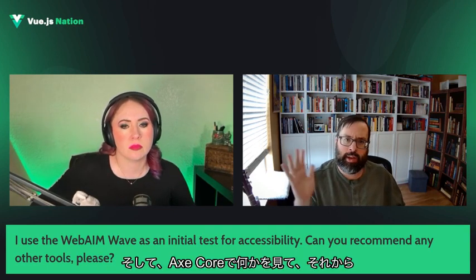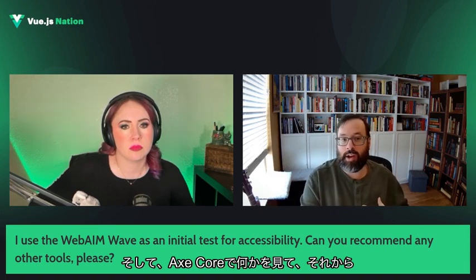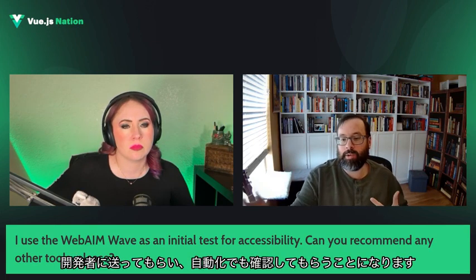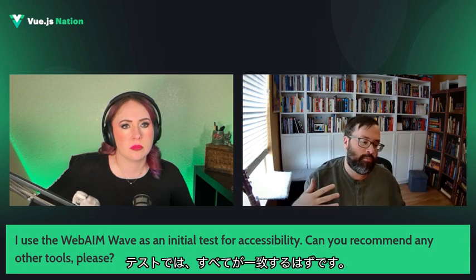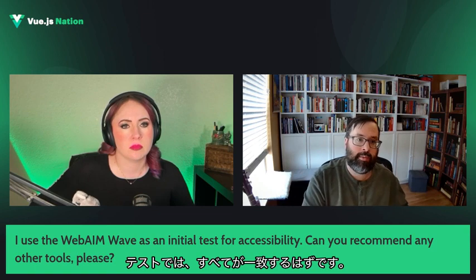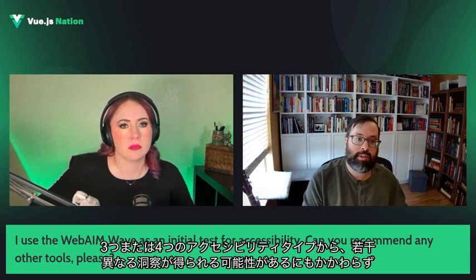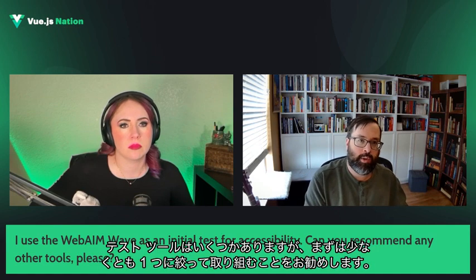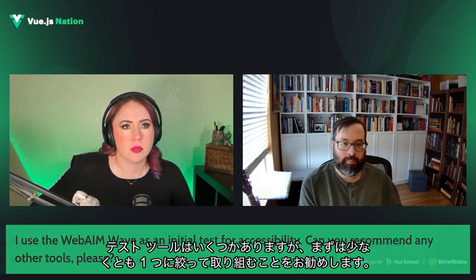And so you can get great agreement and alignment between seeing something in Axe Core and then sending it over to a developer, and they're going to also see that in their automation tests. It's going to all agree with itself. So even though you can get slightly different insights from 3 or 4 types of accessibility testing tools, you might want to focus on one to start with at least.